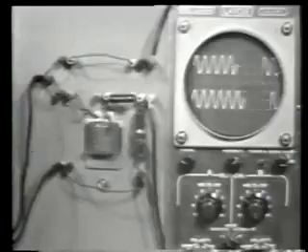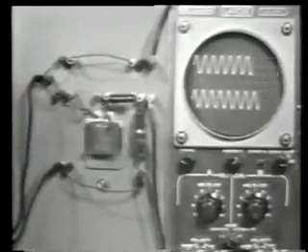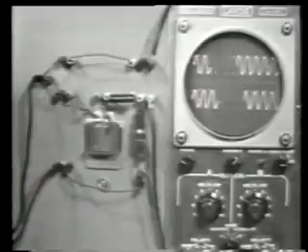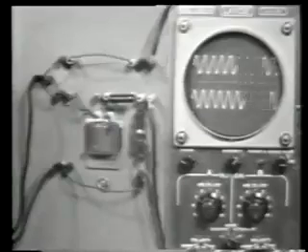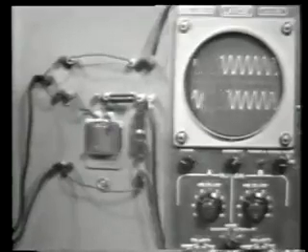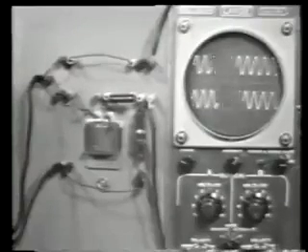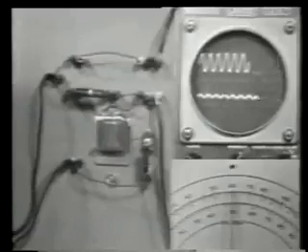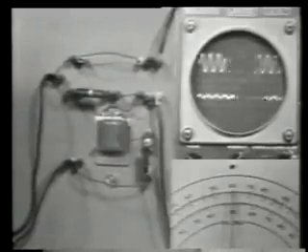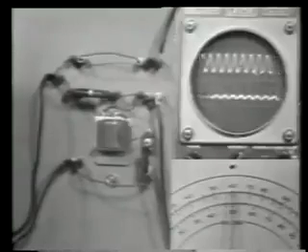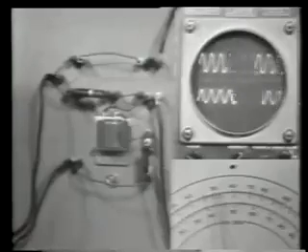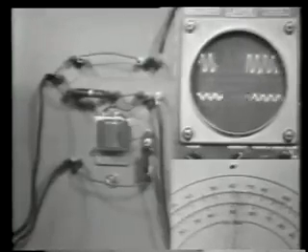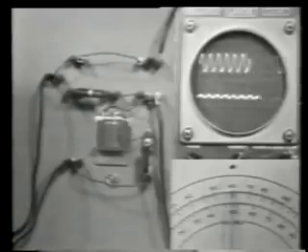Now, earlier we found that we could make a low-pass filter perform as a high-pass filter simply by reversing the position of the series and shunt components. Well, the same thing is true of this bandpass filter. By reversing the components, as we've done, we can cause the circuit to now reject a band of frequencies and pass all others.